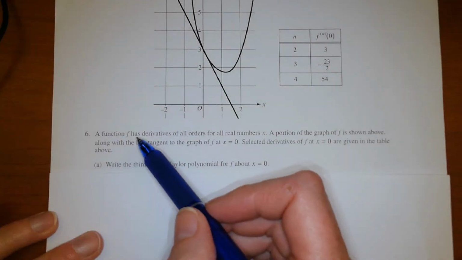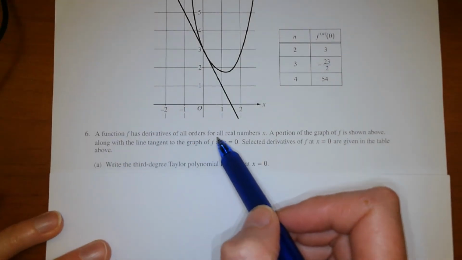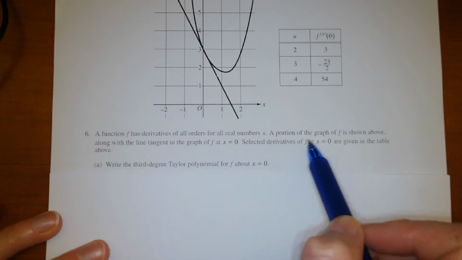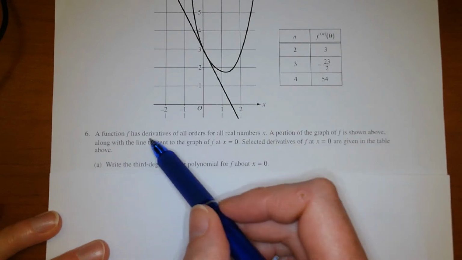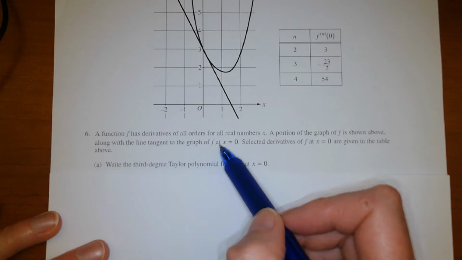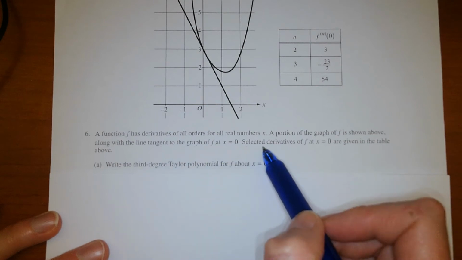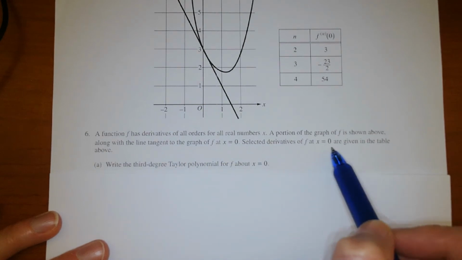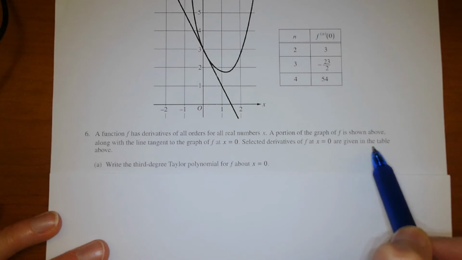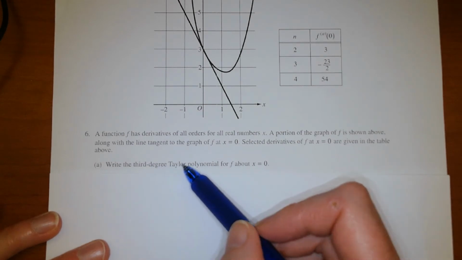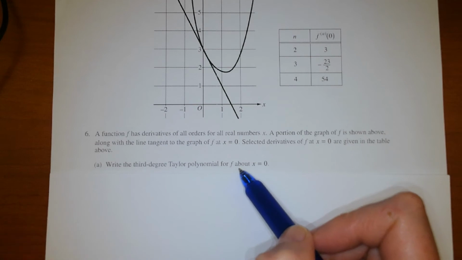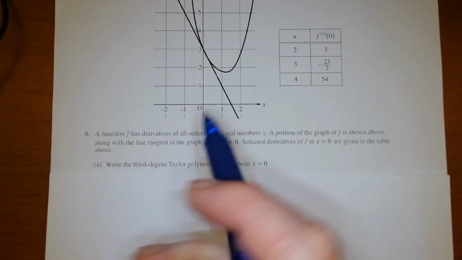All right, problem 6 says a function f has derivatives at all orders for all real numbers x. A portion of the graph of f is shown above, along with the line tangent to the graph of f at x equals 0. Selected derivatives of f at x equals 0 are given in the table above. For part A, they want us to write the third degree Taylor polynomial for f about x equals 0.